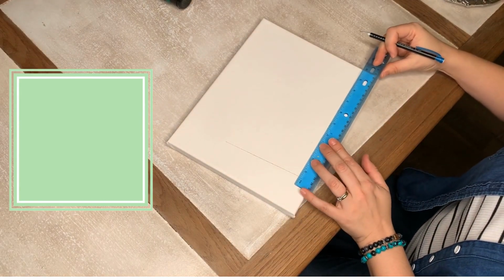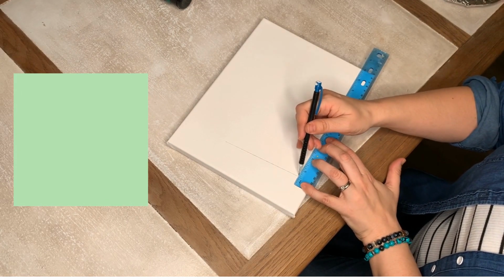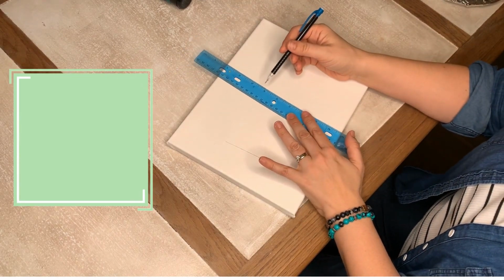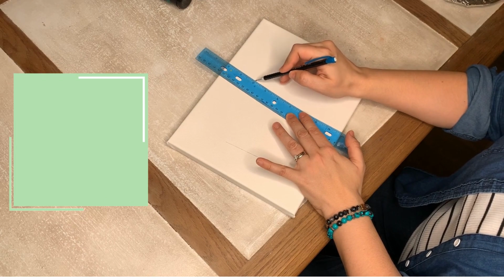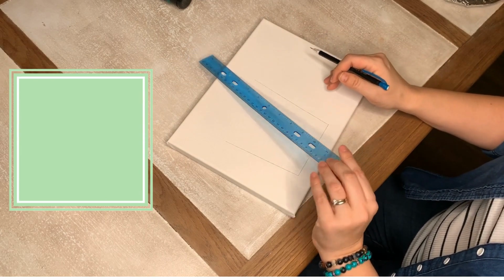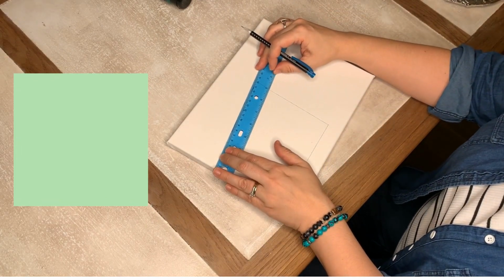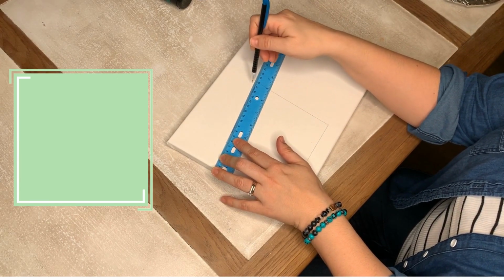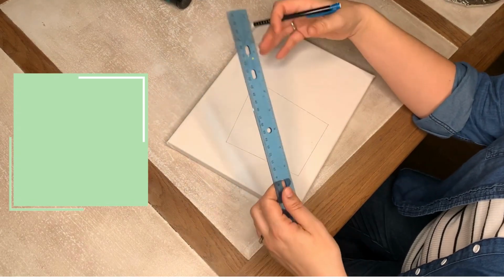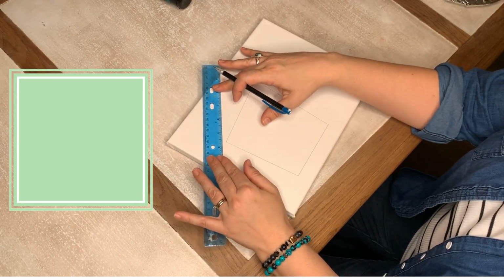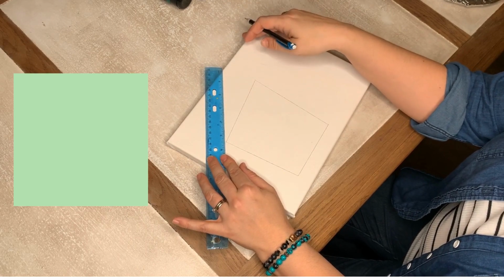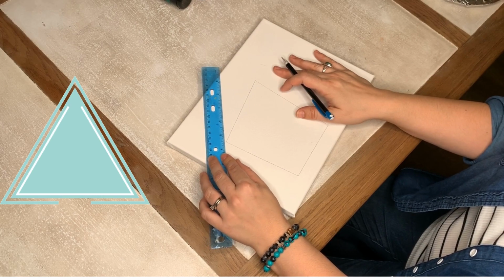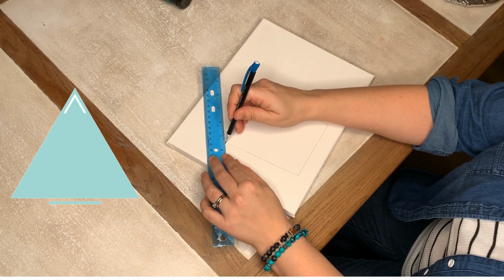It doesn't have to be a perfect square. I like to use a ruler. You don't have to. That's totally up to you. I like the square not to be perfect because I like it to be kind of a little angled, my house. I don't want it to look perfect. I want it to look whimsical, almost like it belongs in a storybook. So I have a square to create the bottom of my house, and now I'm going to put a triangle on for a roof.